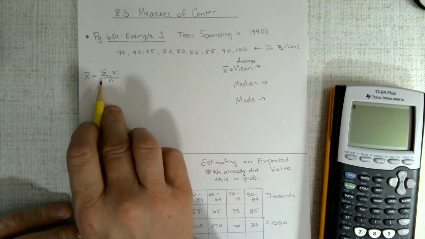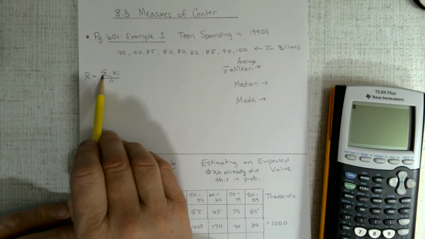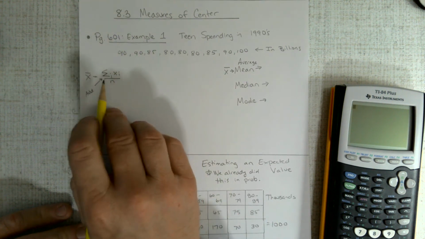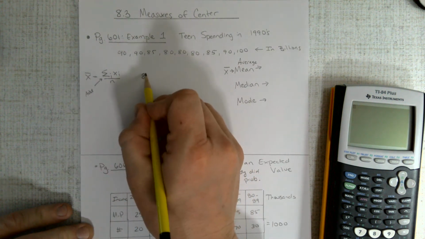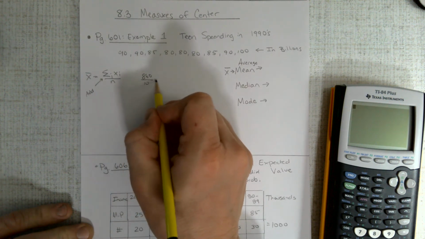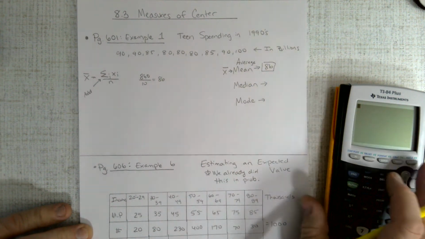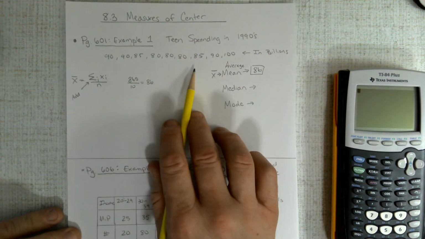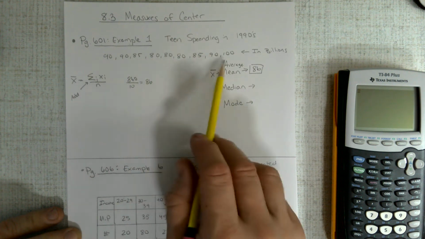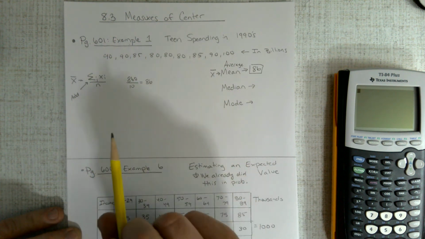Well, we have this fancy notation here that says what I need to do is add them all up. This big E means to add them all up. So if I add up all these numbers, I have 860, and divide by the number of numbers, and there's 10 of them, so it's 86. The average here is 86, just like you've always been doing in school. Add them up, divide by how many there are. The average amount of spending was 86. Think about free throws. This person would make 86 free throws. 86 is somewhere in the middle.